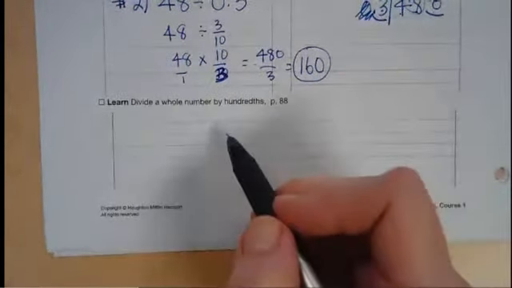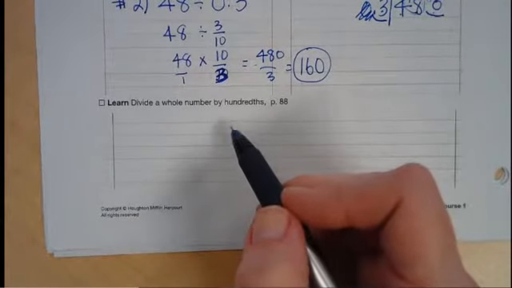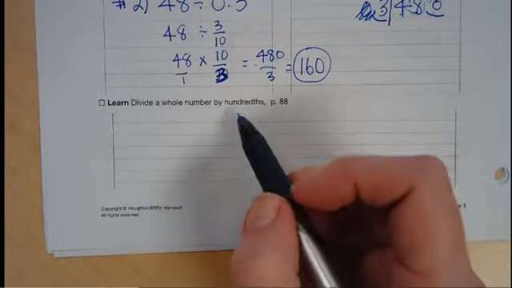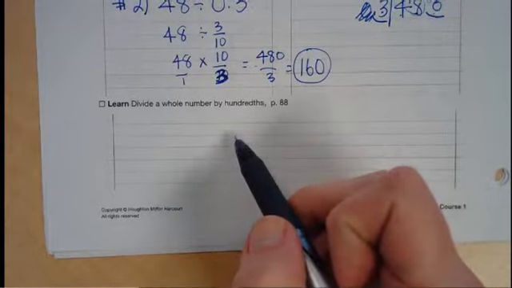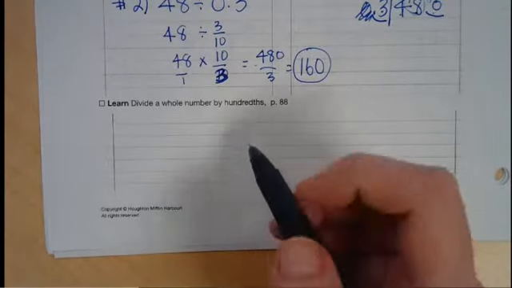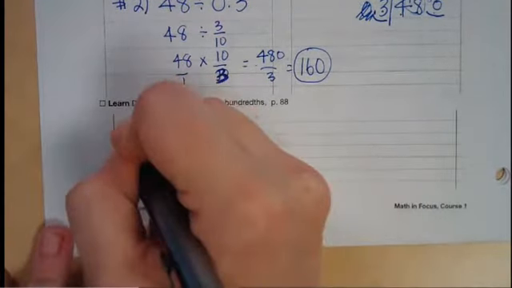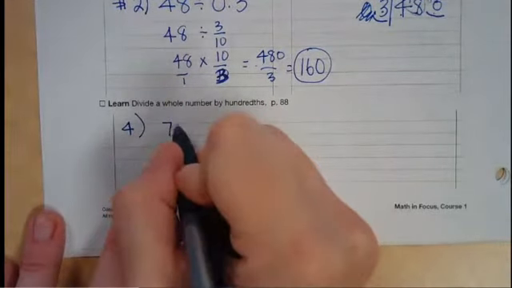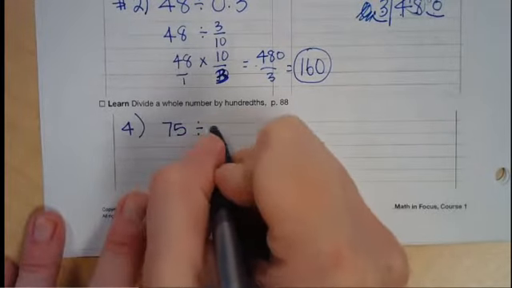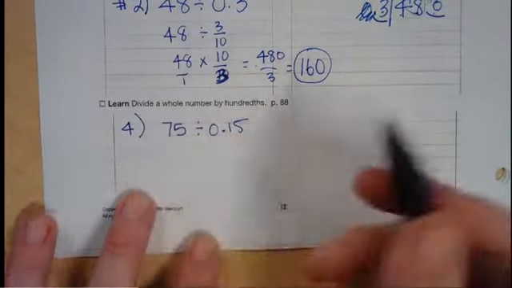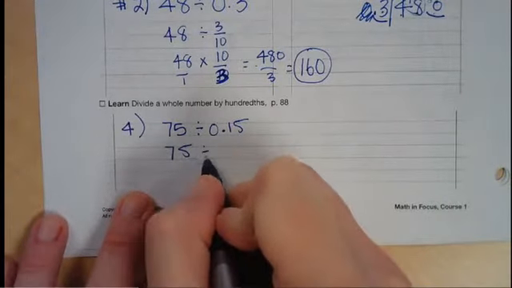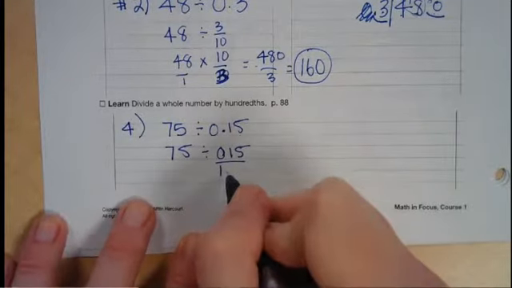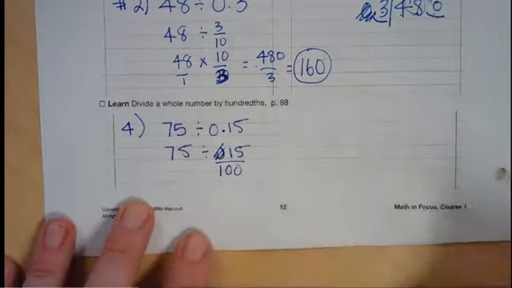Okay. Then on page 88, you have divide a whole number by hundredths. So this would be a similar process. So if you took number 4 on the Learn section on page 89, you have 75 divided by 15 hundredths, which again you can change into a fraction if you prefer, which would be 15 hundredths. I just take away the 0.